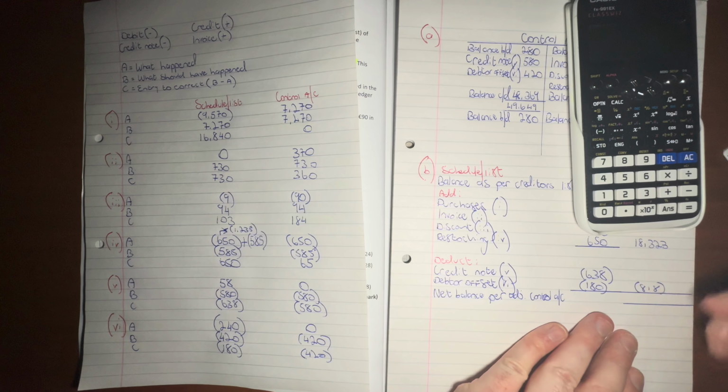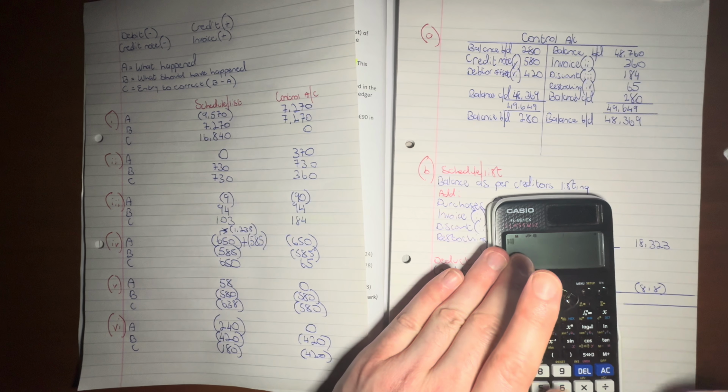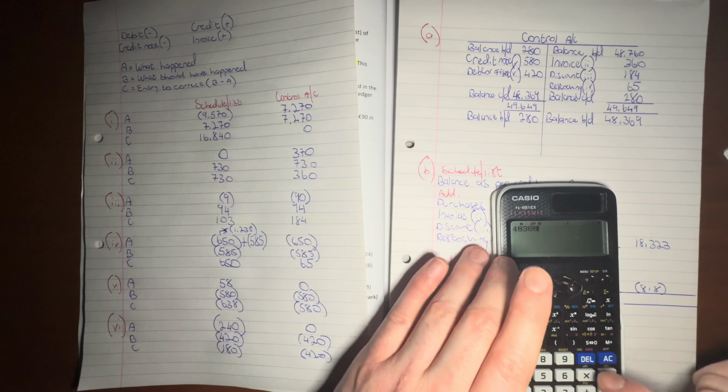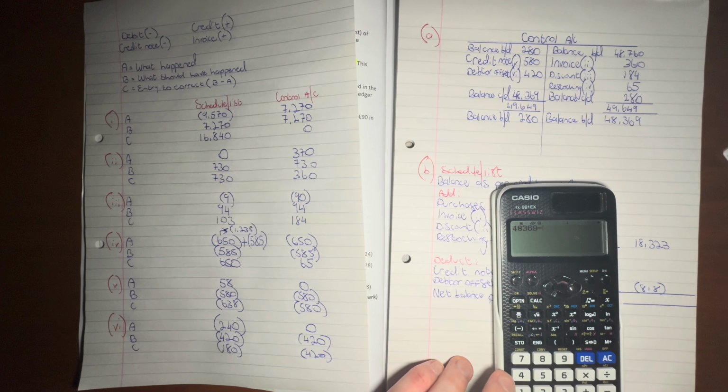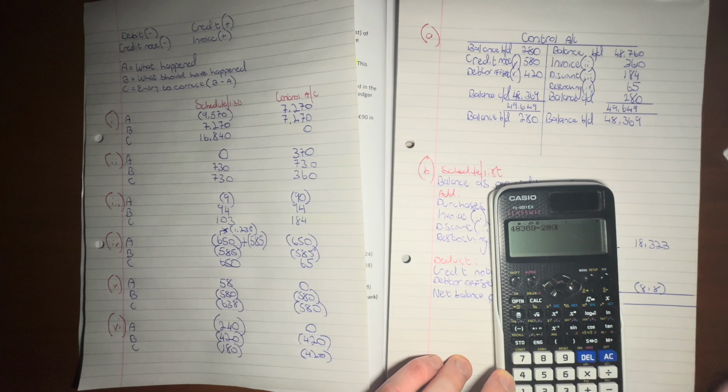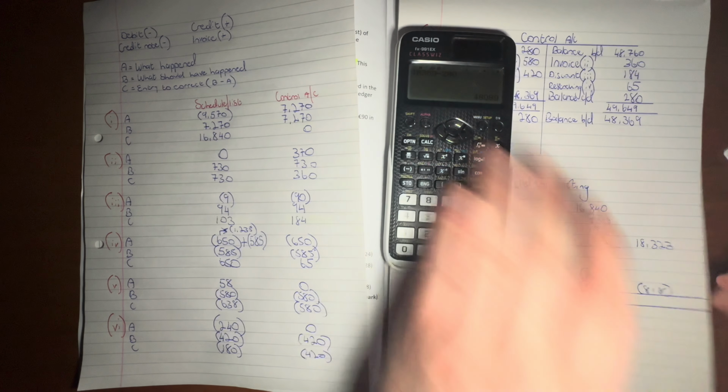And that is going to be 48,369 minus 280 from here. Gives me 48,089.